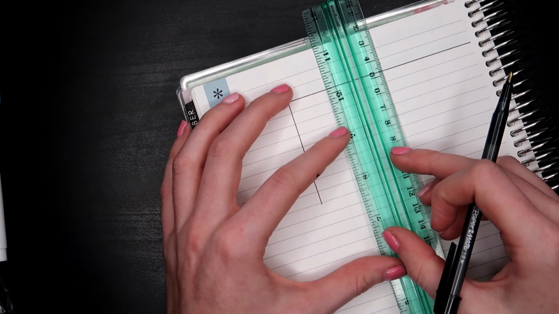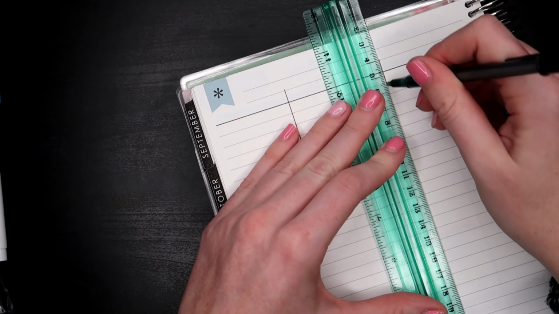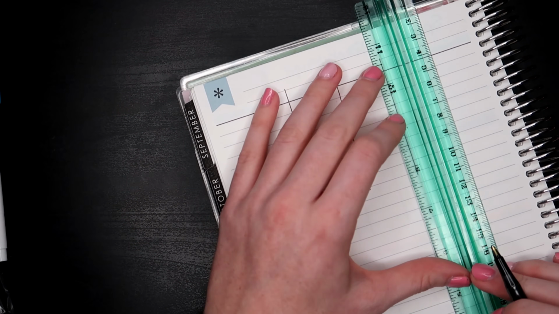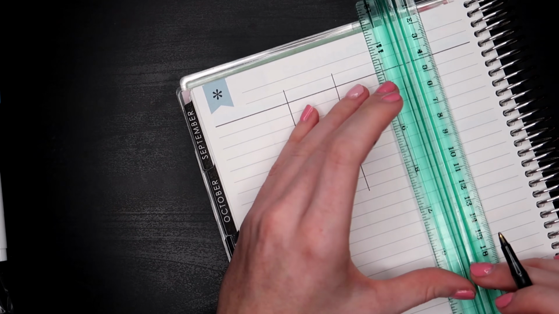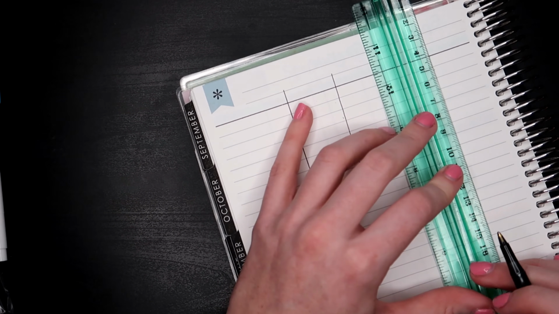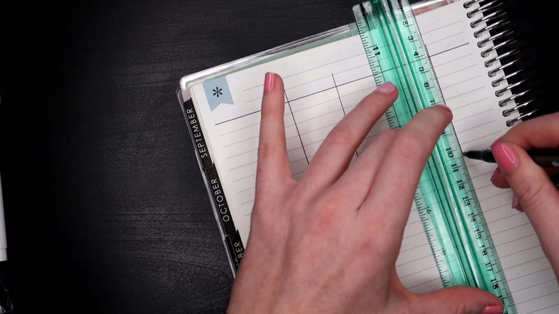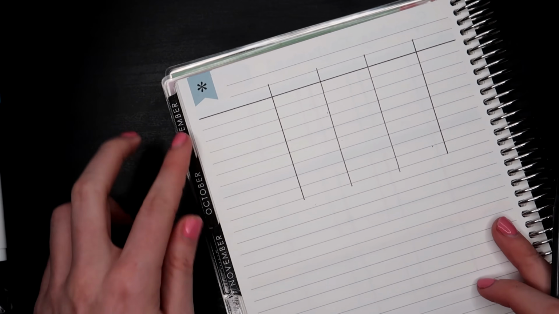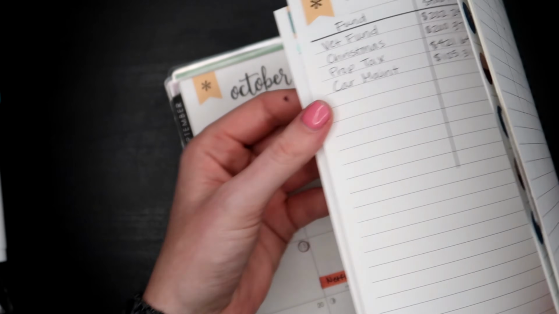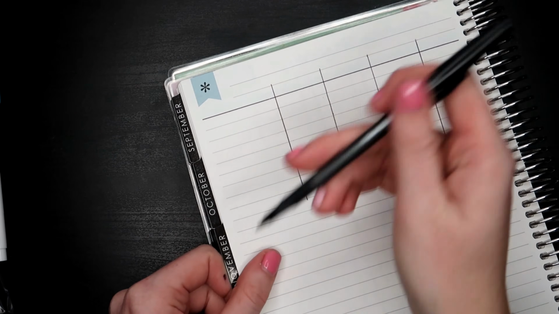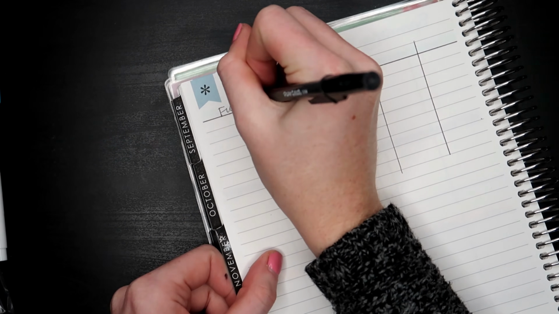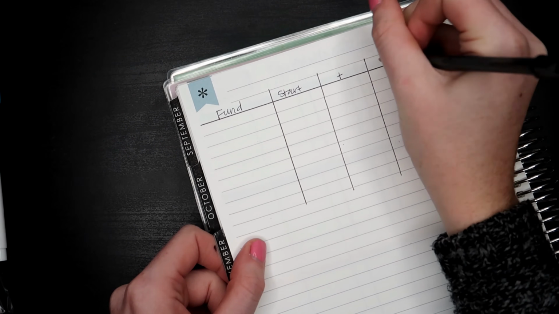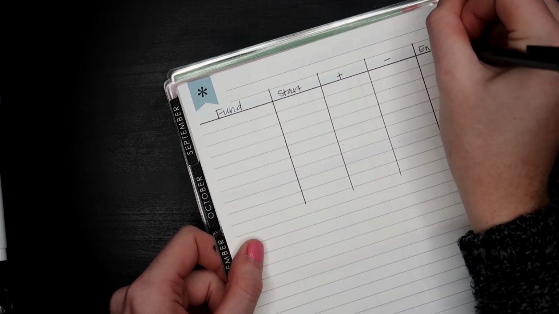1, 2, 3, and the last one. I don't know why this is so difficult for me right now. And the last one. Okay. Wow, those are not, I did not do a good job, you guys, but it's okay. It's meant to be functional. So then I put the fund, the starting balance, anything added, anything subtracted, and the ending balance.